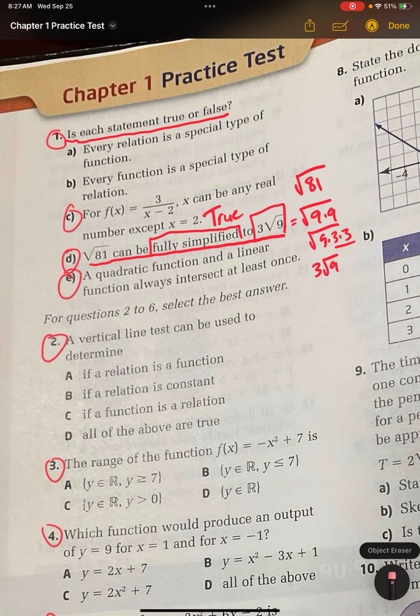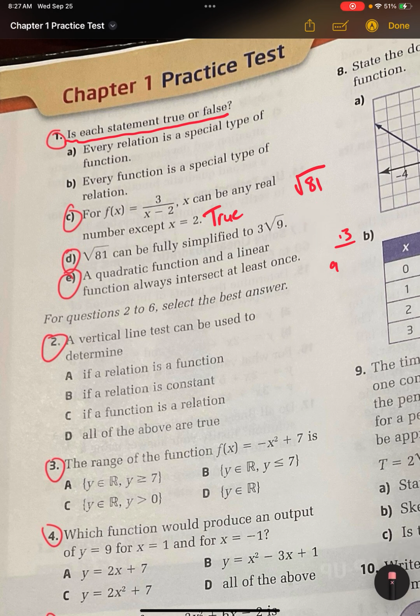So it's a little bit tricky in the words. It can be simplified, but not fully simplified. Fully simplified would be, the root of 9 is 3. So 3 times 3 is 9. Anyway, so that's false because of the word fully. A quadratic function and a linear function always intersect at least once. Now we know that's not true. There could be a case where they never intersect, right? So that's false as well.